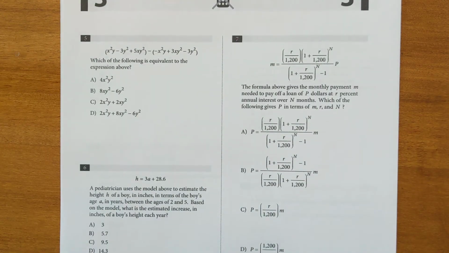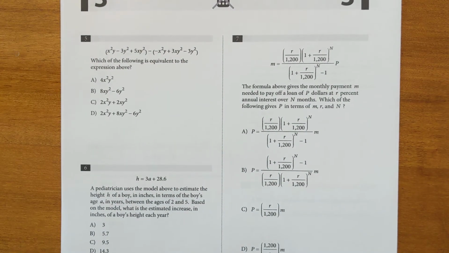Number 5 is x squared y minus 3y squared plus 5xy squared minus, in parentheses, negative x squared y plus 3xy squared minus 3y squared. Which of the following is equivalent to the expression above?